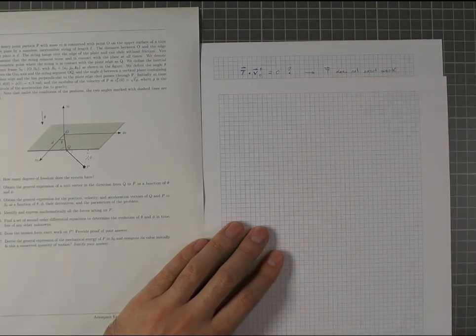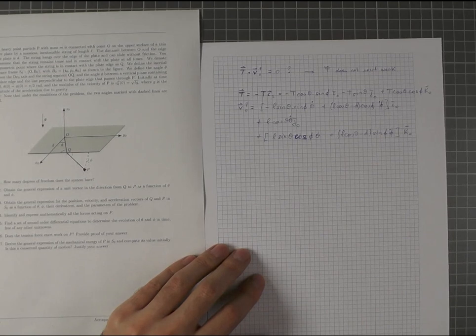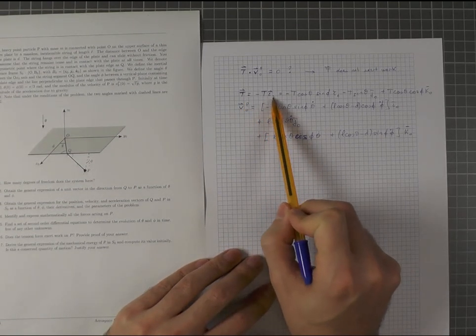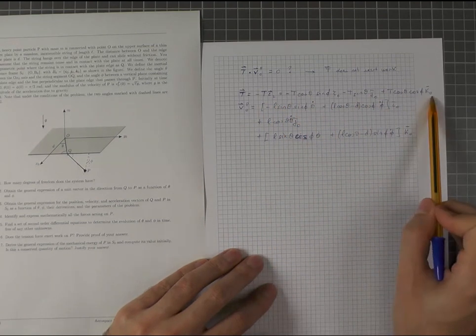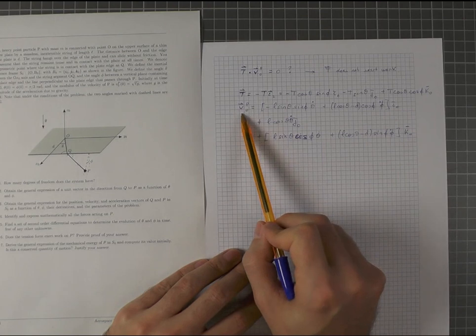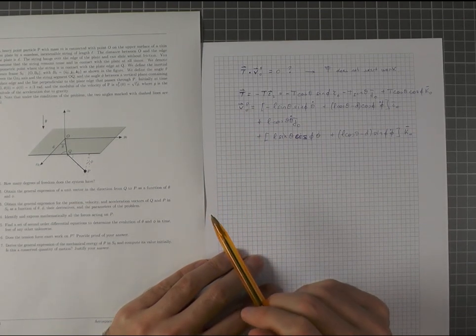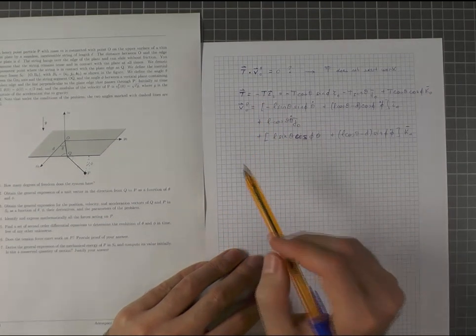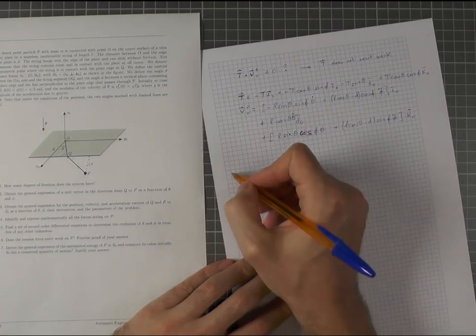So I have copied over the expressions that we already had for the tension force. Remember that it was minus T i2, which translated into basis 0 is this vector, and the velocity of particle P in that basis. So what we have to do is to compute the dot product of these two vectors. Let's start by computing the dot product of the first part.